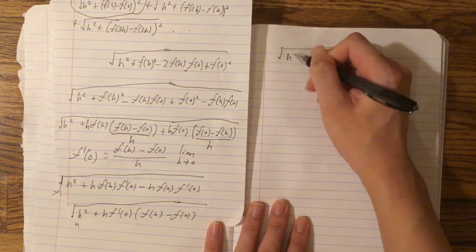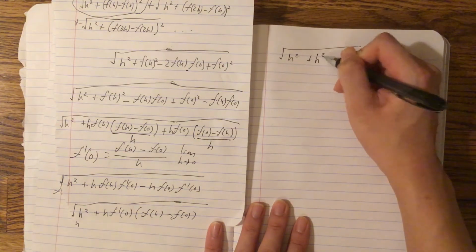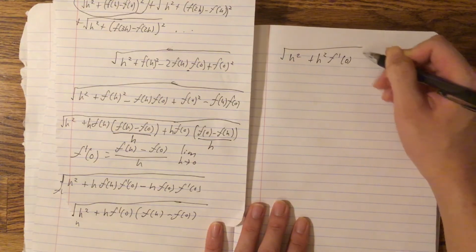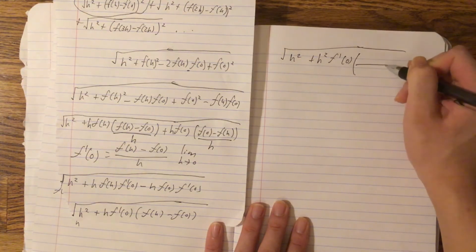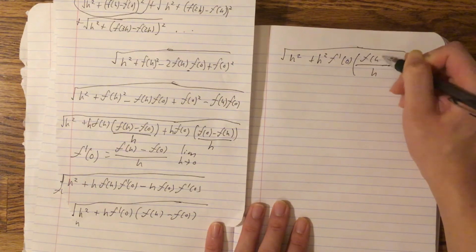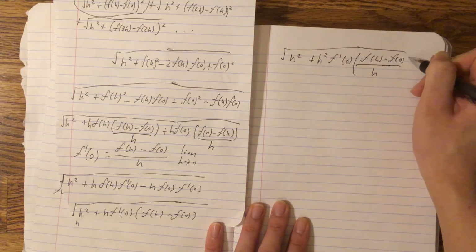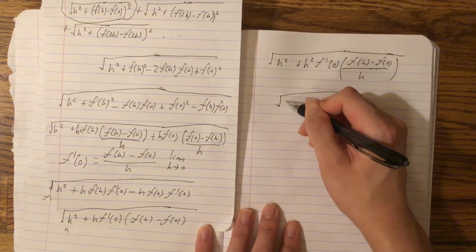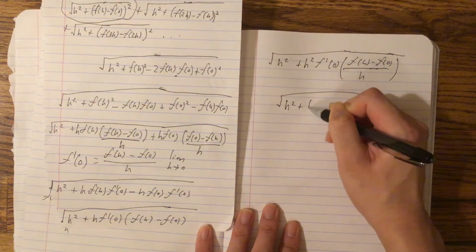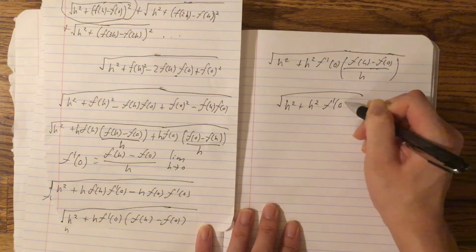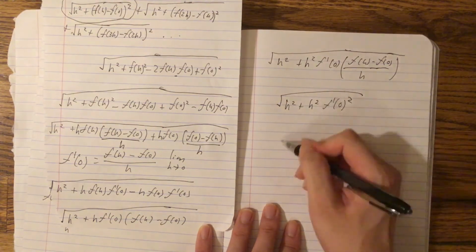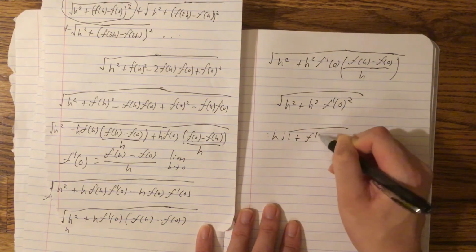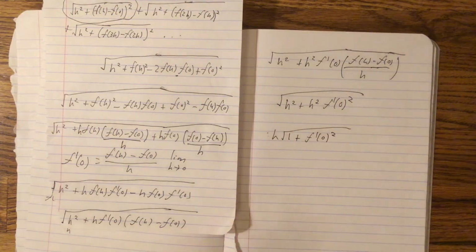And we get this, h squared plus h squared f prime of 0. And this just simplifies down to, all right, we factor out h, we get this. All right.